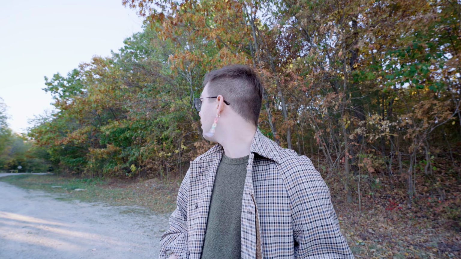But you'd use a neutral density filter basically.